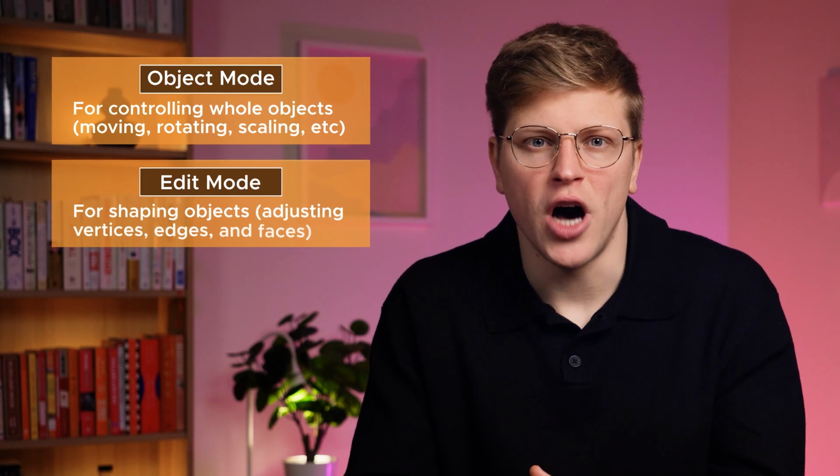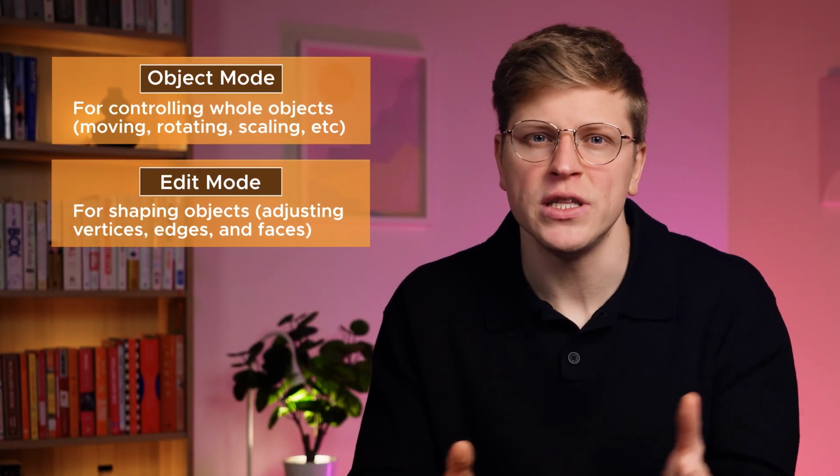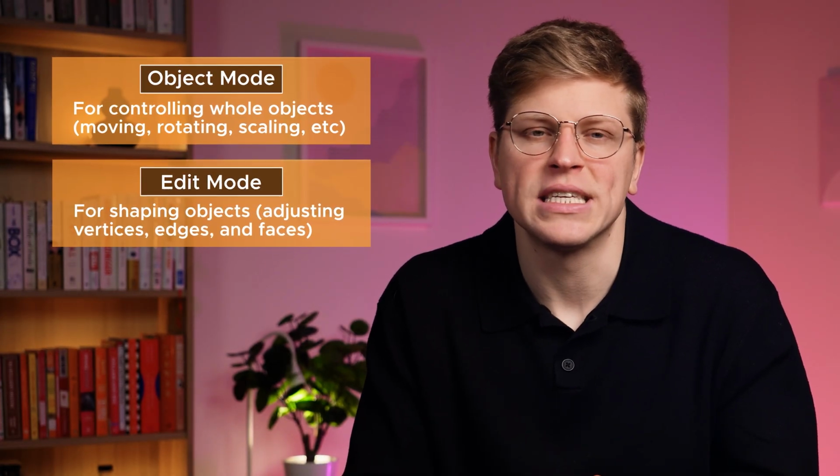So, to recap, object mode is for controlling whole objects, moving, rotating, scaling, etc. Edit mode is for shaping and sculpting those objects, adjusting vertices, edges, and faces. Switching between the 2 is as simple as pressing Tab. So now that you can move around with ease and understand the difference between object and edit modes, let's introduce some of Blender's basic tools.